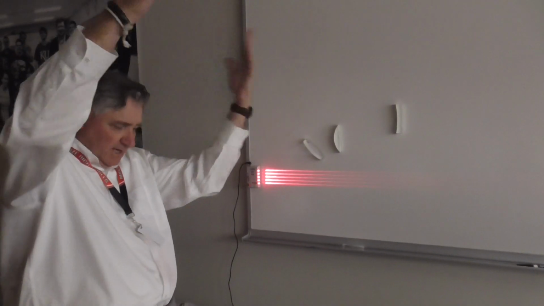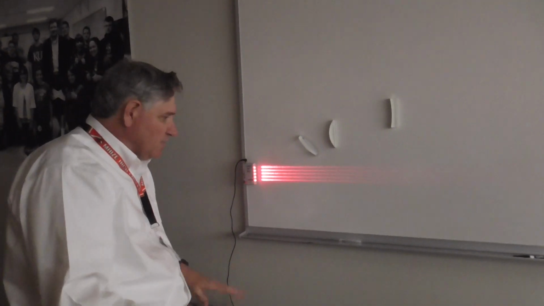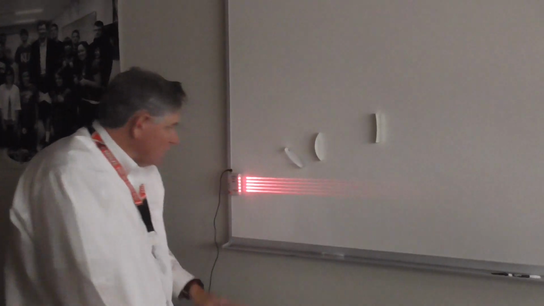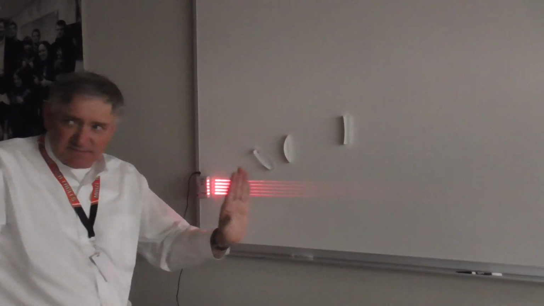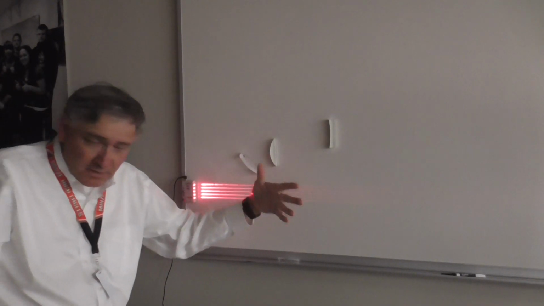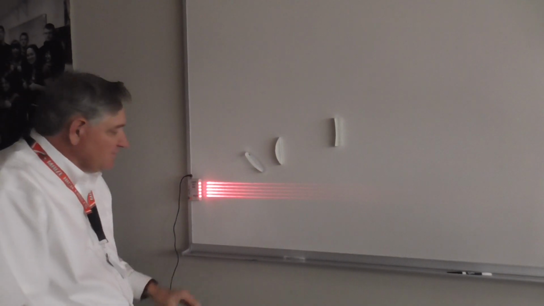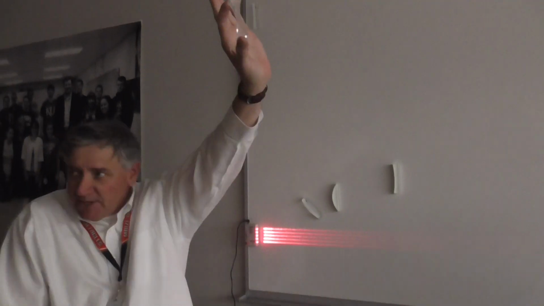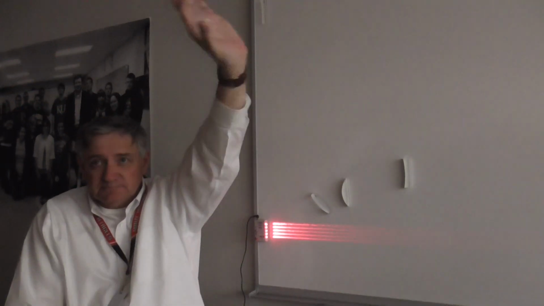I know the roller coaster was kind of in the way, but this has a pretty short cord. This is a ray box, which generates four parallel light rays. The first thing I'm going to do is hold up a lens. Concave or convex?